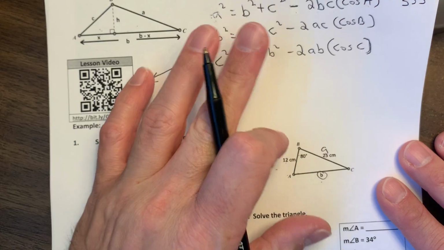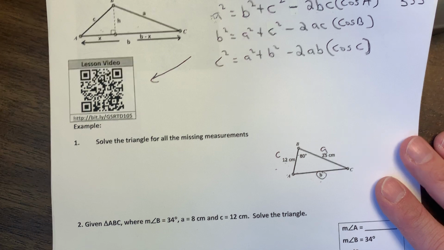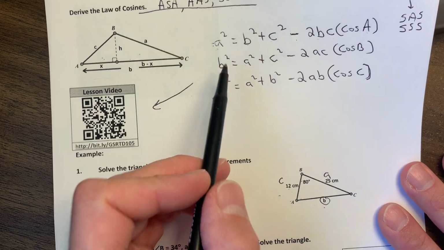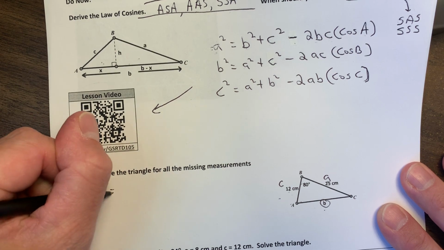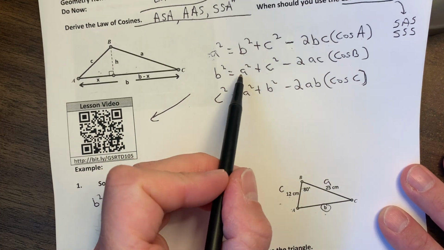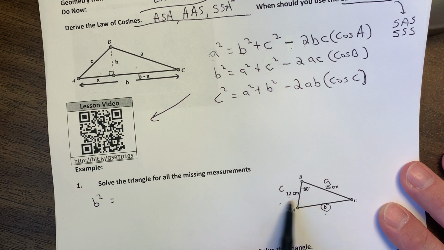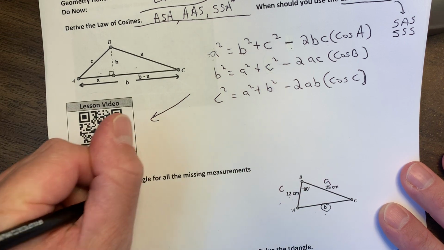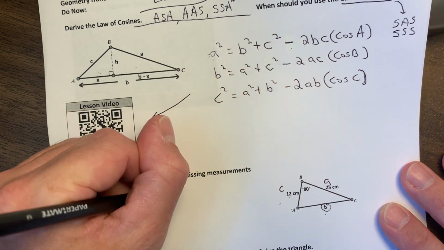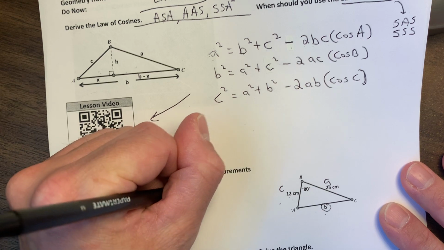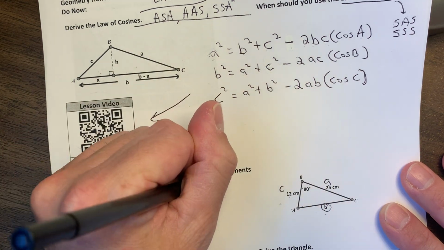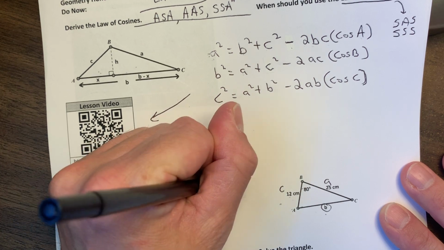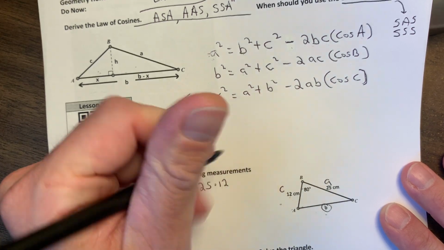So I'm going to use the law of cosines to help me. Again, I'm trying to find B. I'm going to say B squared equals... Now notice the formula up here. It says a squared plus c squared. You have the numbers here. It's 25 squared plus 12 squared, and then it's minus 2 times AC. You just multiply them again, so we'll do times 25 times 12.